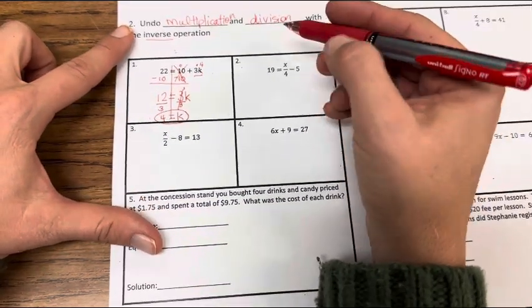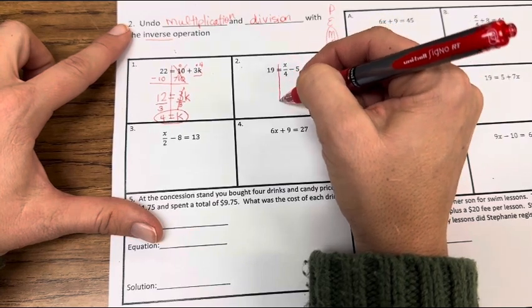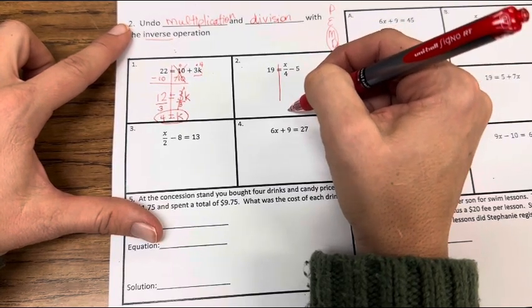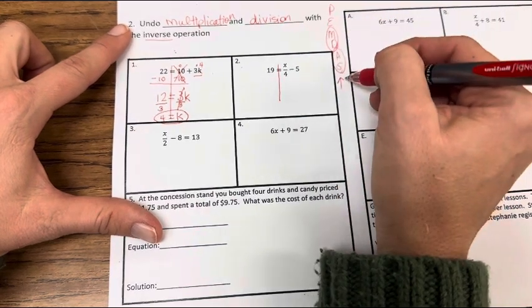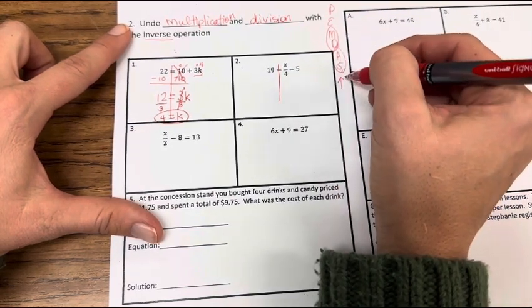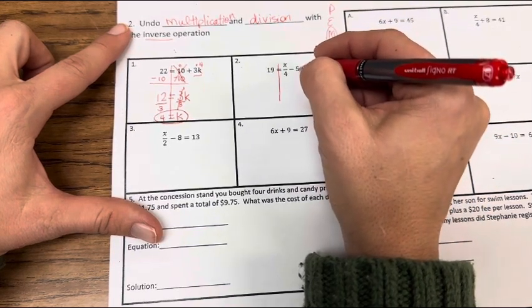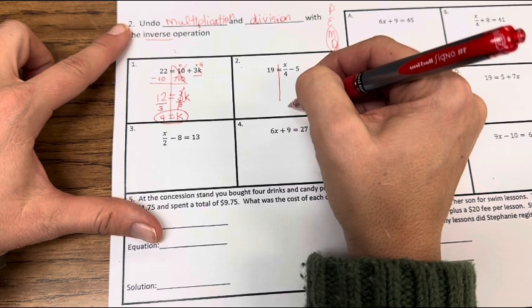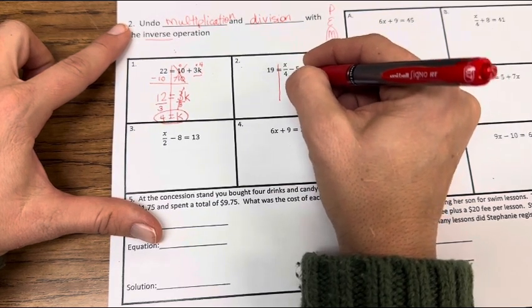All right, so let's go to this one right here. X is on the right side of the equal sign. So we're going to go ahead and try to get X all by itself on this side. So again, we're working backwards. We got to get rid of the simple things, the adding and subtracting first. So we want to get rid of this minus 5, so this X is all by itself on this side. So how do I get rid of minus 5? I'm going to add 5.